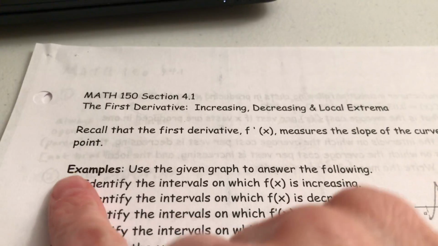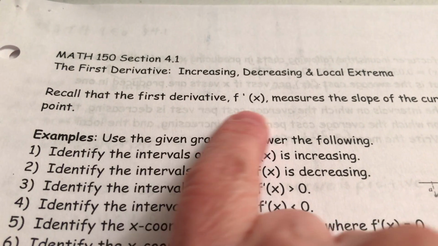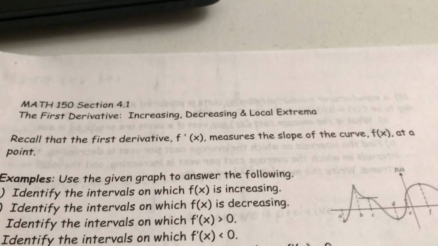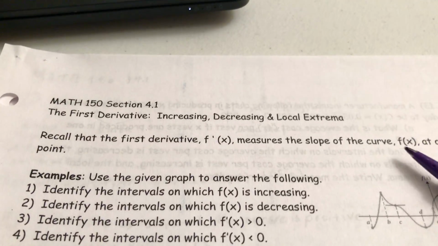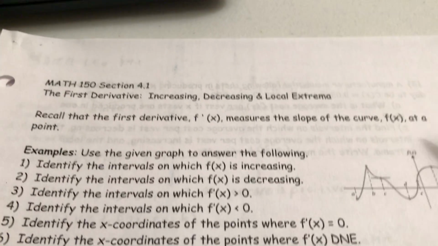I'm going to use a pencil today. Okay, here we go. Recall that the first derivative, f prime of x, measures the slope of the curve, f of x, at x, at a point.